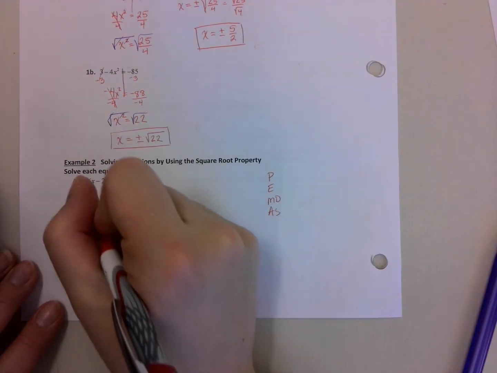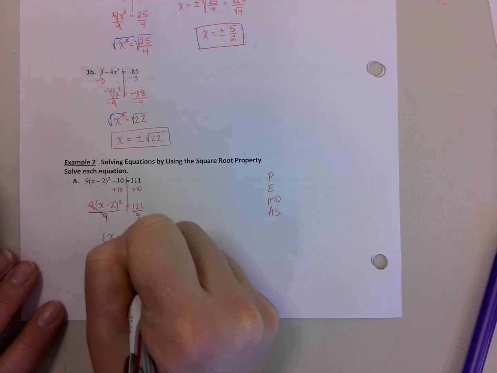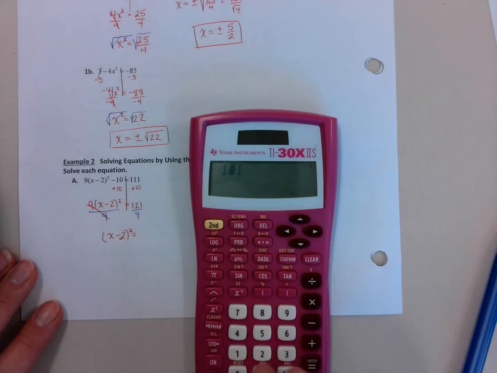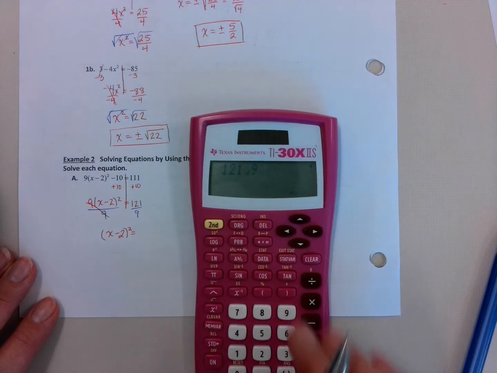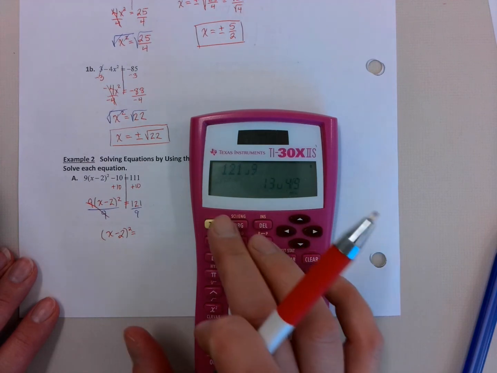Now, here is the issue. I'm left with x minus 2 squared, and if I take 121 over 9, and I try to simplify it, you might have a simplify key, I get 13 4/9. That's a mixed number.